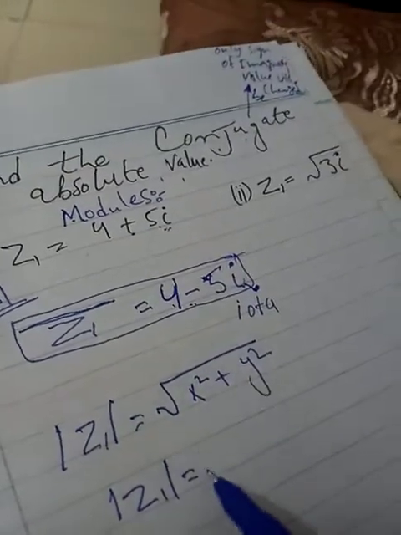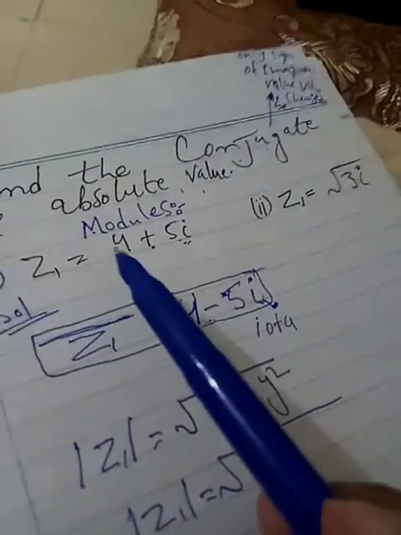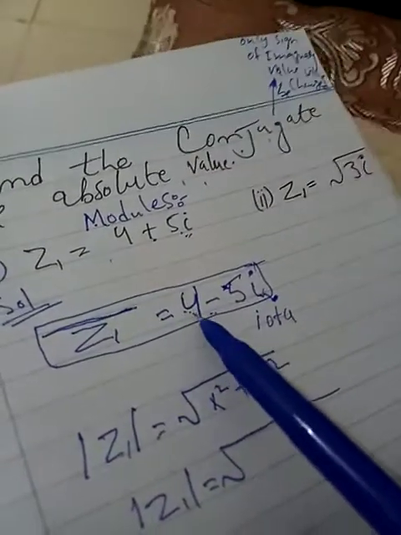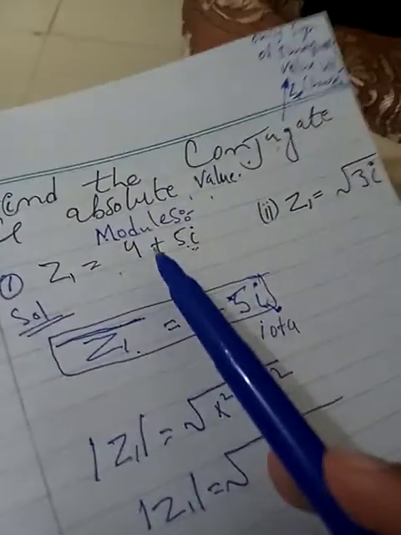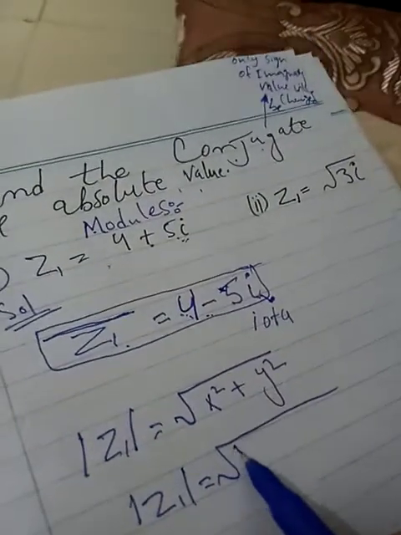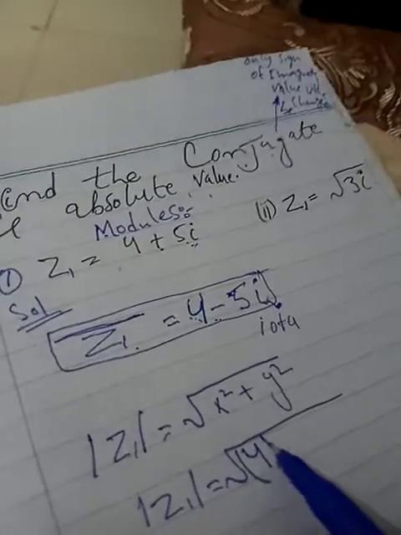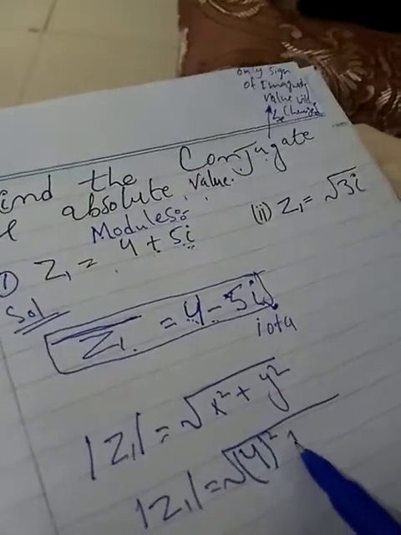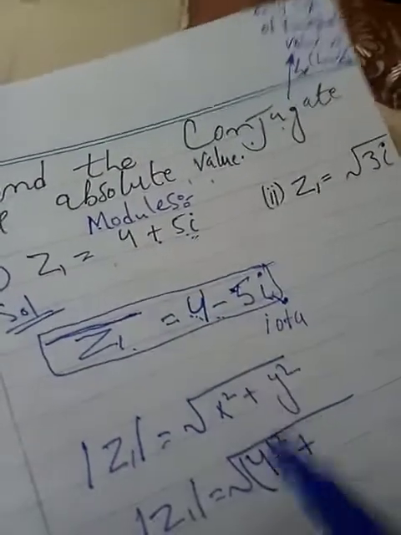Here we will put the values given in the question, not the conjugate. In the place of x we put 4, and in the place of y we only put 5. We will not put iota here.